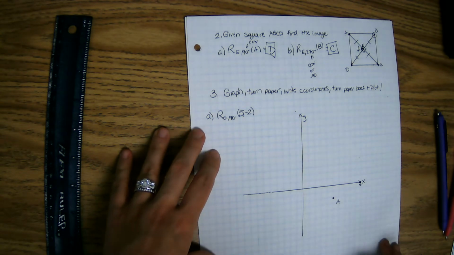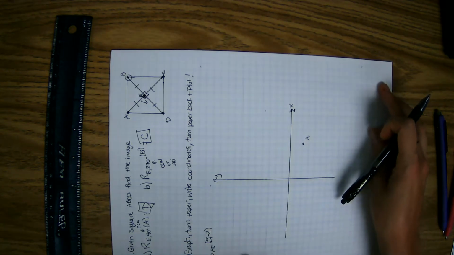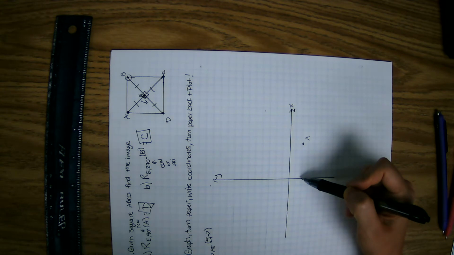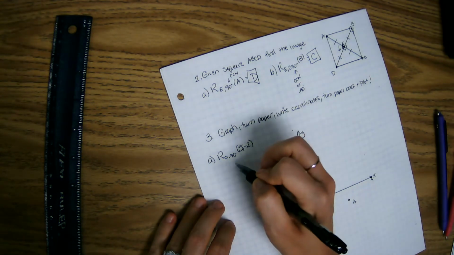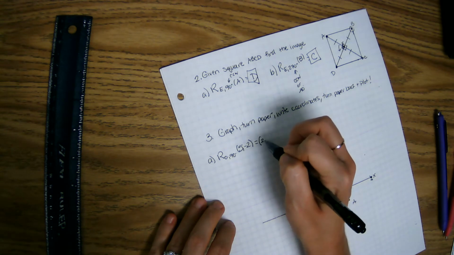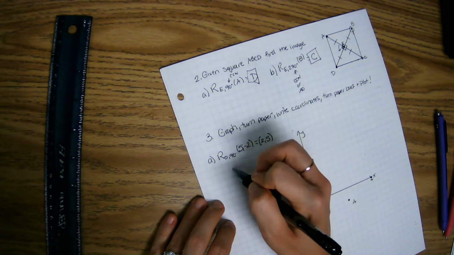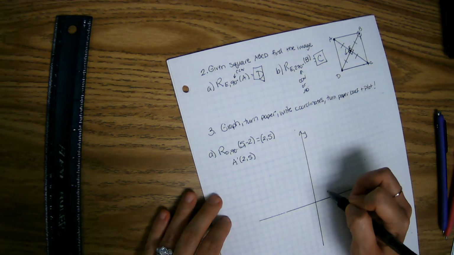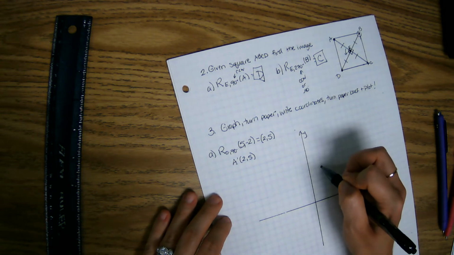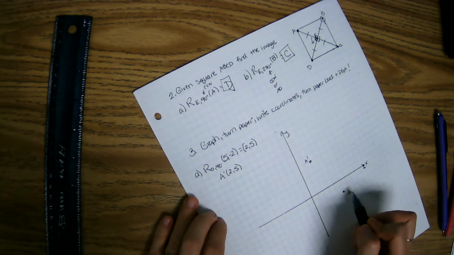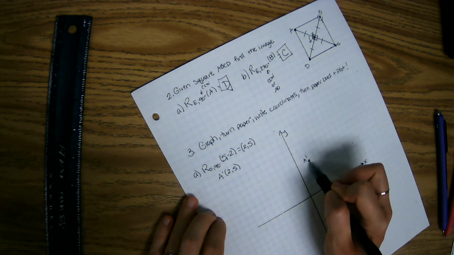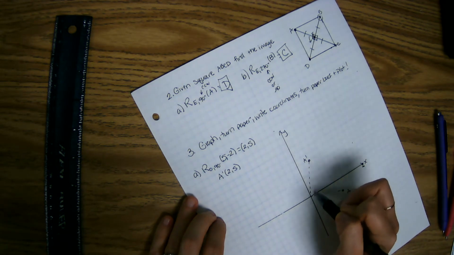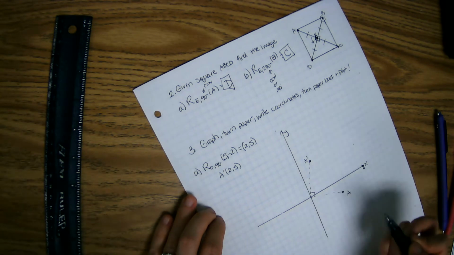Okay, so what you should have done is rotated your paper 90 degrees counterclockwise, then found the new coordinates, which would be over 2, up 5. So the coordinates for A prime would be 2, 5. Plot that. 1, 2, 1, 2, 3, 4, 5. Again, if you connect it to its center at the origin, you created a nice right angle going counterclockwise.